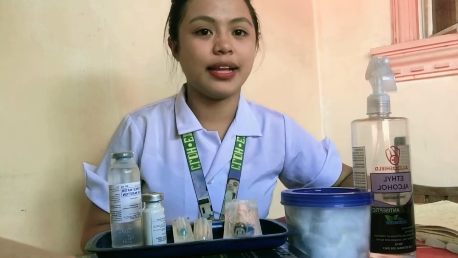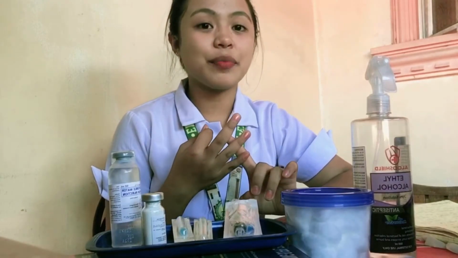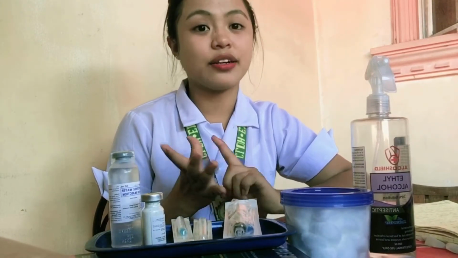Now I'm going to demonstrate to you the administering of medication from a vial. The rationale is for us nurses or student nurses to have knowledge on how to withdraw a medication from a vial. Before I start the procedure, I need to ensure that I follow the 5 rights: the right medication, the right dose, the right time, the right patient, and the right route.